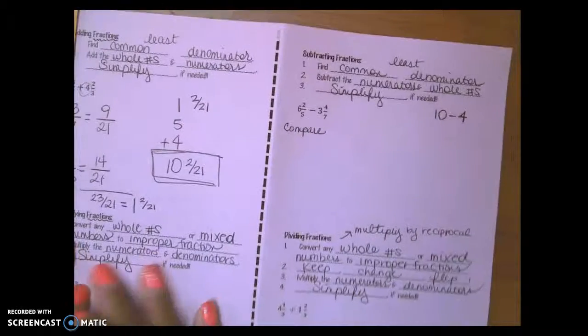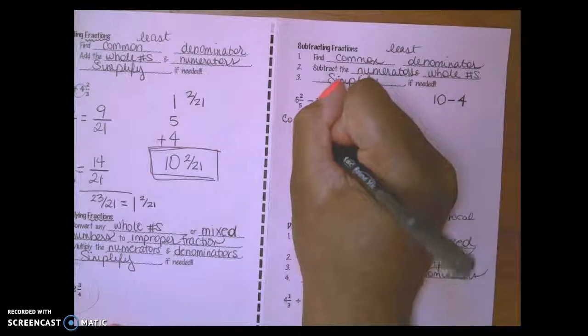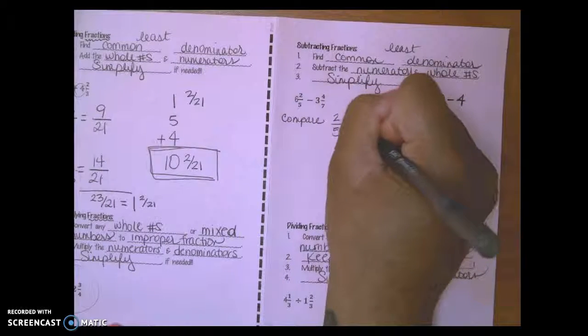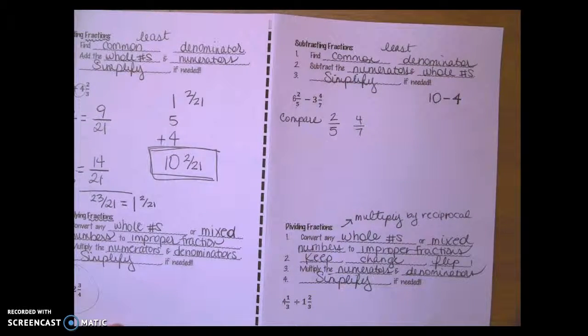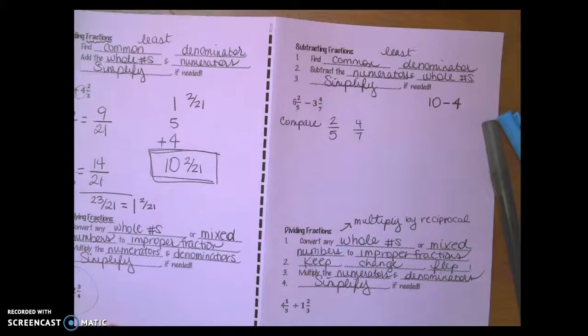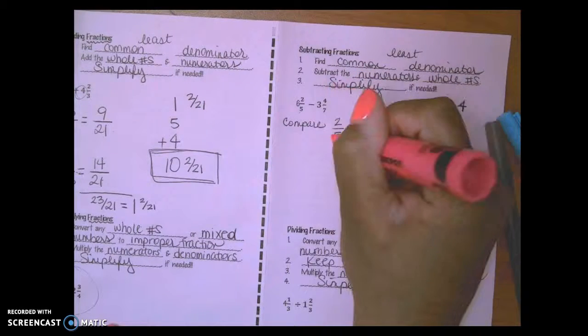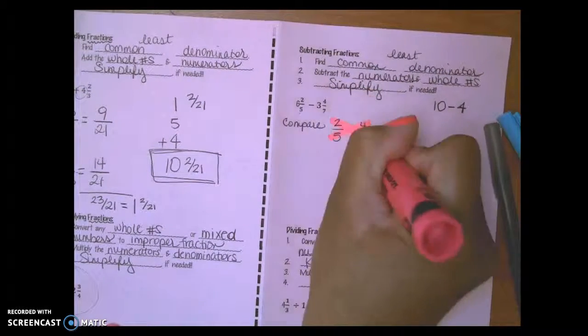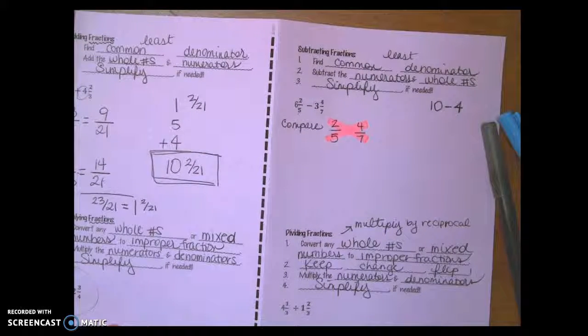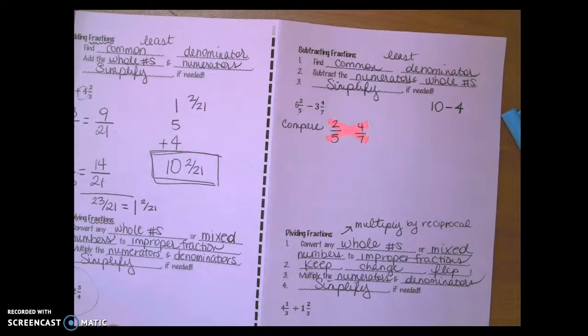How do we compare fractions? Bow tie method. Bow tie or what? Oh, I know. Butterfly. Yeah, butterfly. I need to see who's bigger. Why did I write that X? Because you gotta multiply 5 by 4, and then 7 times 2.